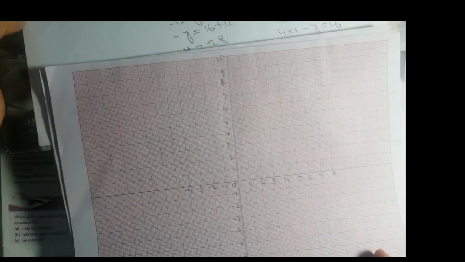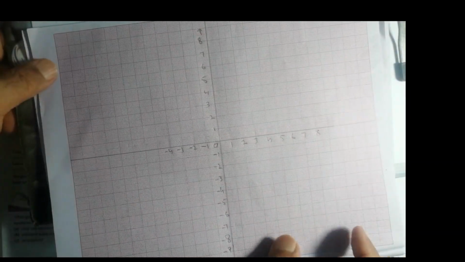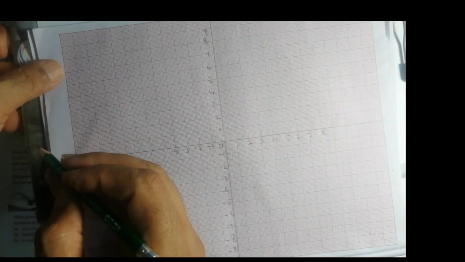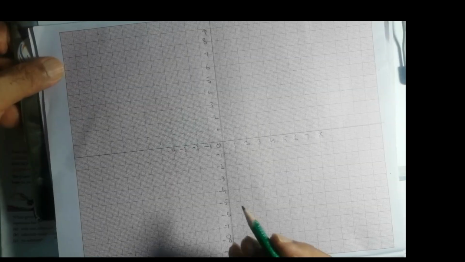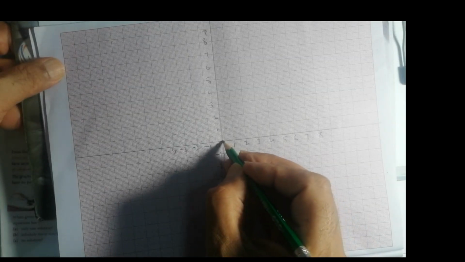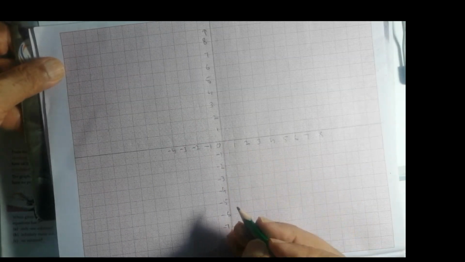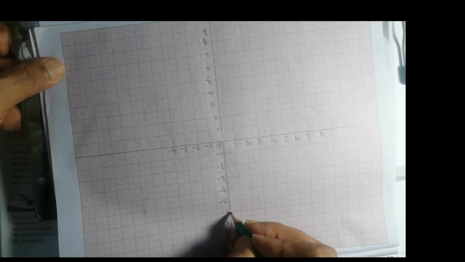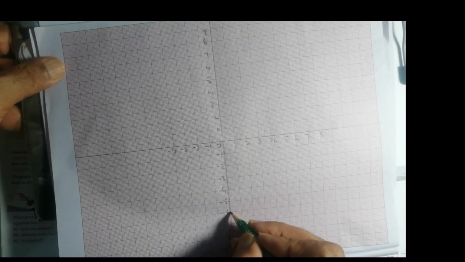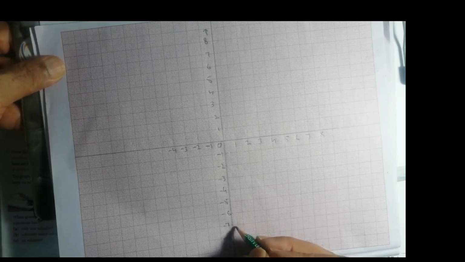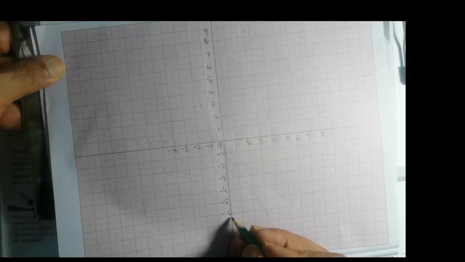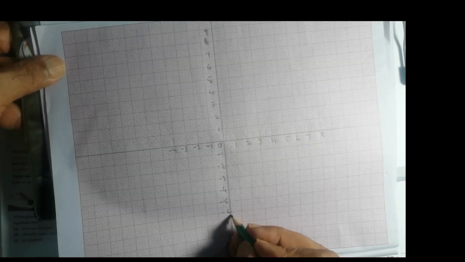We need to plot the values for the first line: x equal to 0 and y is minus 6.25. This is minus 6 and 0.25, that is the quarter of the remaining 1 centimeter, about here, the fourth part.